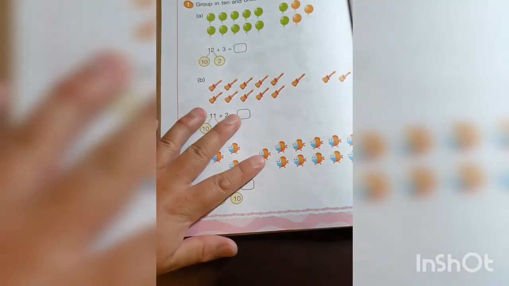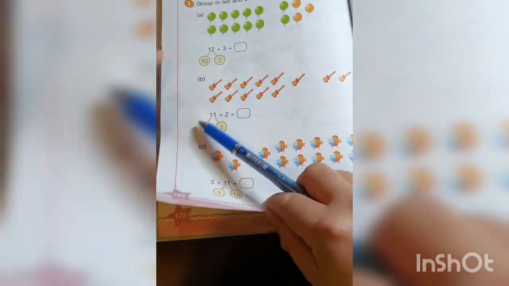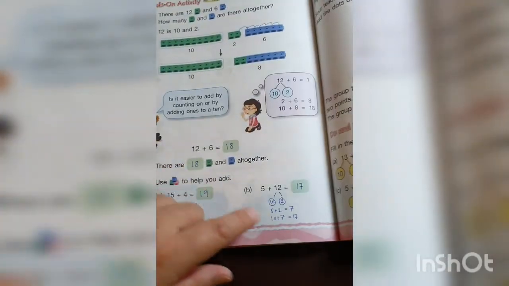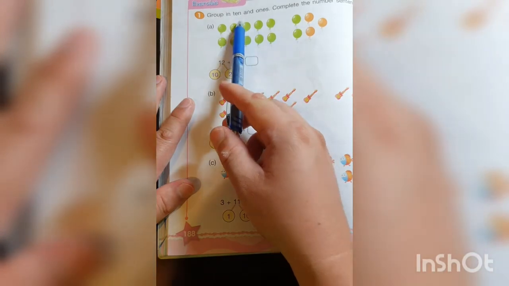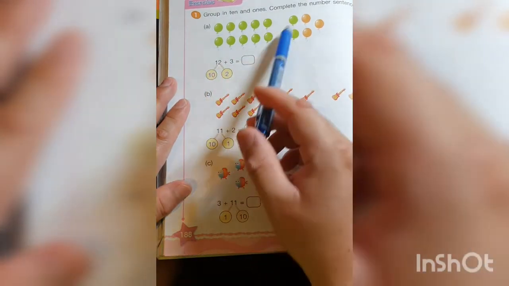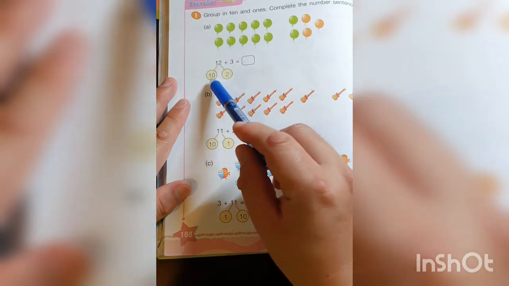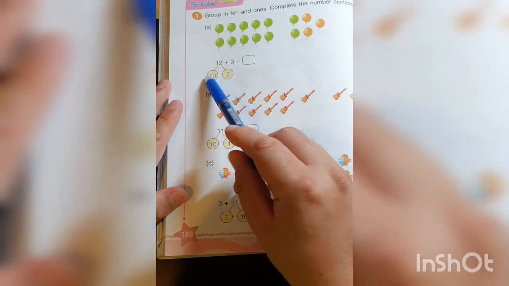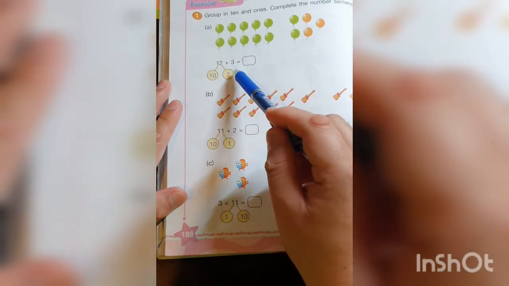Finish these exercises. So group in 10 and ones. And that means the same thing as I did here, but you need to circle to group the objects. So here you need to group in 10 and ones. Then complete the number sentence. So 12, you see all the green ones, that equals 12. That you can divide up into a 10 block and 2 singles, 2 ones, plus 3 equals how much?